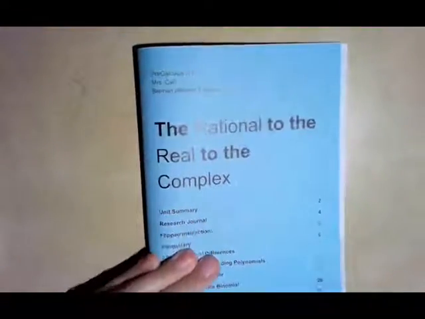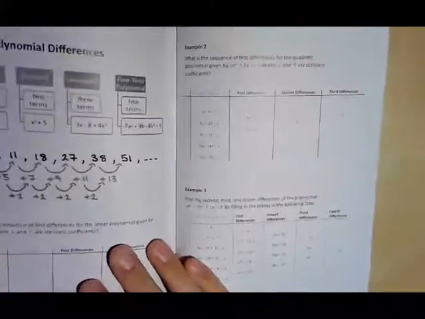First thing you always have is the table of contents on the front, as well as inside. Remember, this is your research journal. There is a very extensive vocabulary list, which we'll be practicing during this unit. And here is our first lesson.